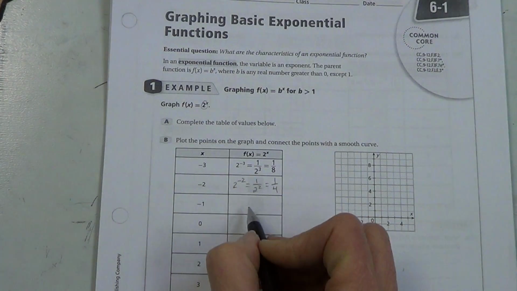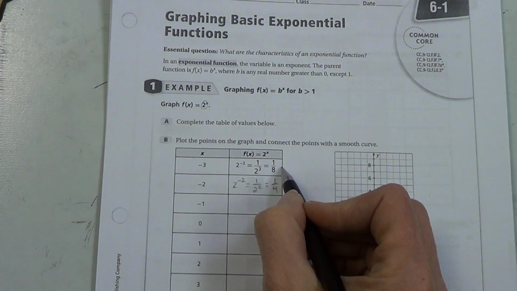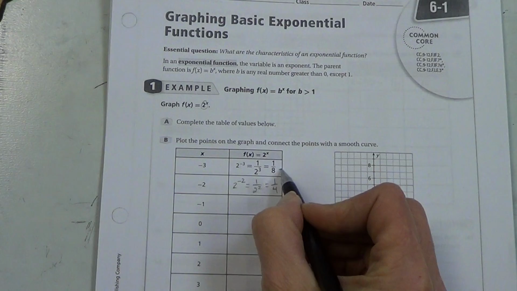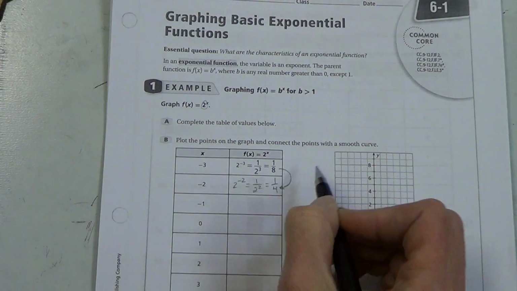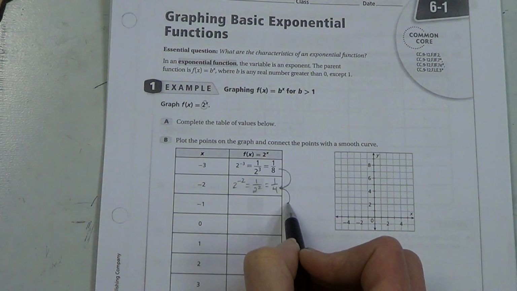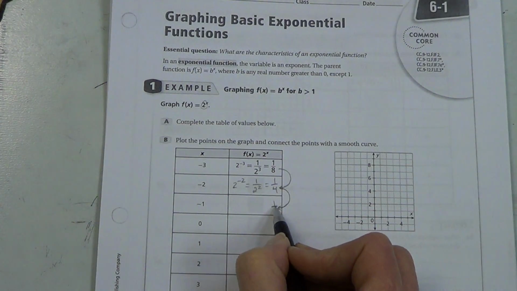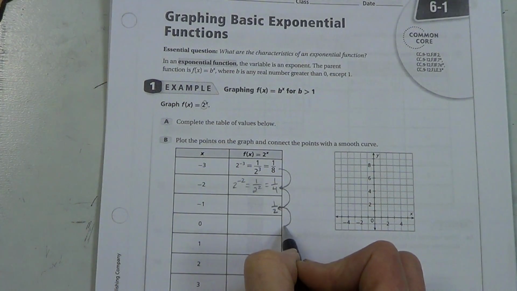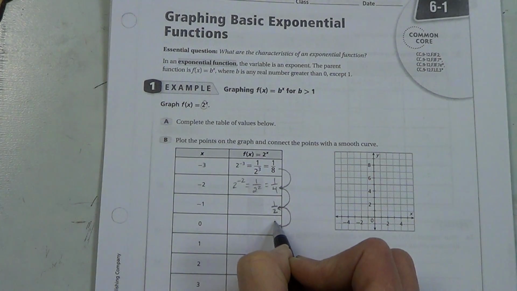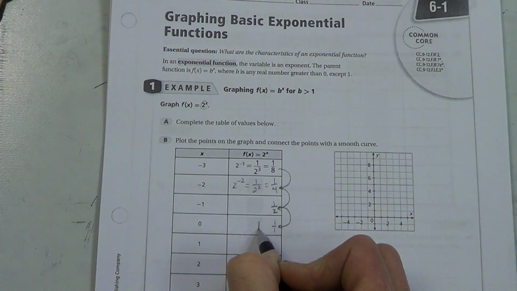The only one that might stump you is to realize the pattern. 8 divided by 2 is 4. So you can look at the pattern here. It will be 4 divided by 2 is 2. 2 divided by 2 is 1. So this will be 1 over 1, or 1.